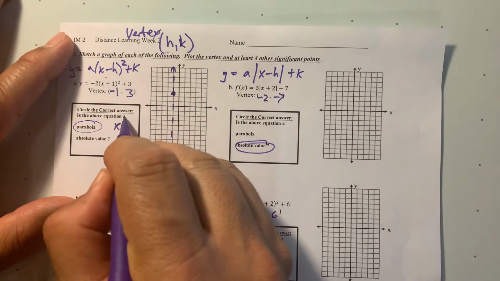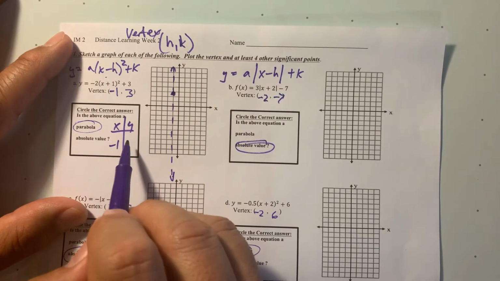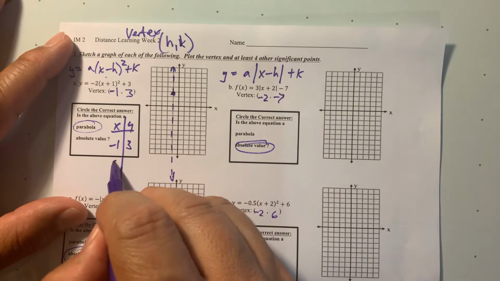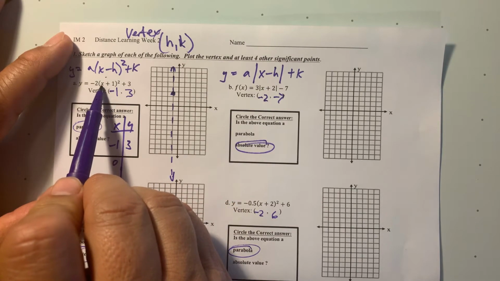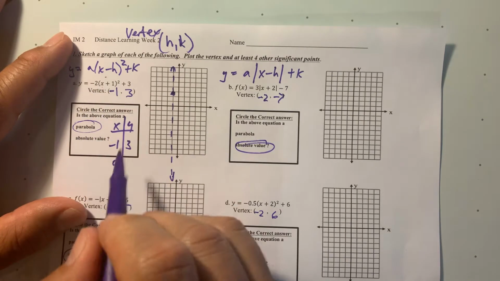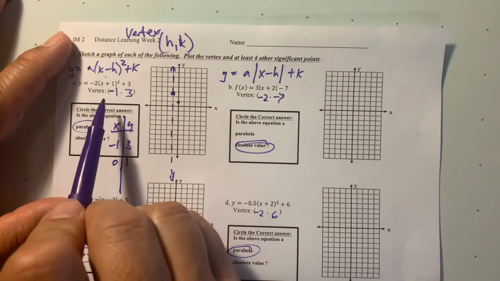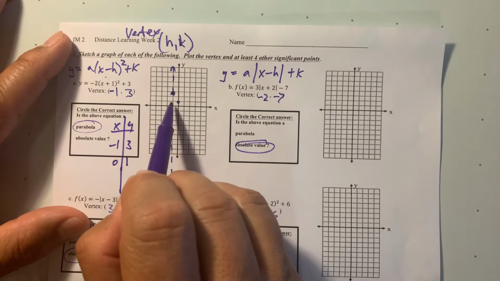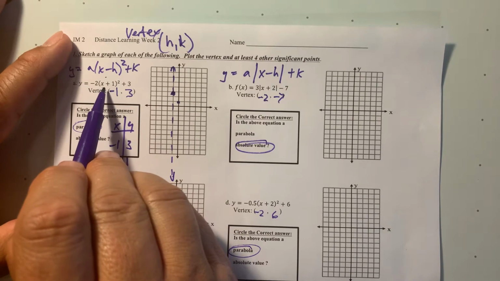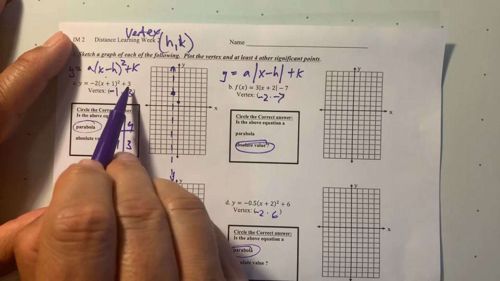So we can make an XY table and just plug some values in. We just did negative 1, and when I plug in negative 1, I get 3. Now let's say 0. If x is 0, I get plus 1 squared, which is 1. 1 times negative 2 gives me negative 2, and then negative 2 plus 3 is positive 1. So 0, positive 1. The other one, remember, this is the line of symmetry, so on the opposite side that's negative 2. If I plug in negative 2, I get negative 1 inside the parentheses. Squared, I get positive 1. 1 times negative 2 is negative 2, and then negative 2 plus 3 makes 1.